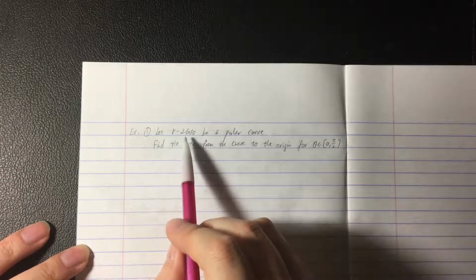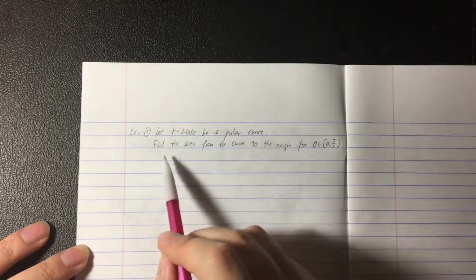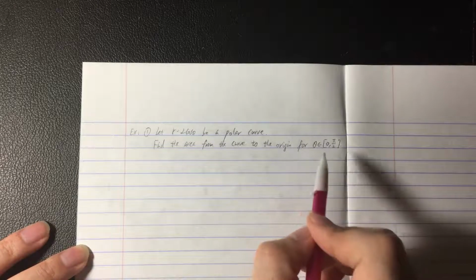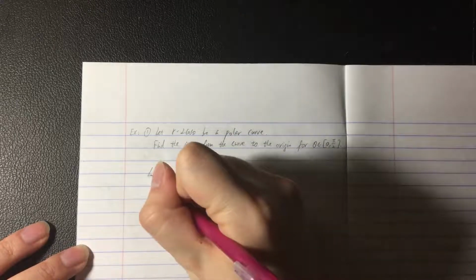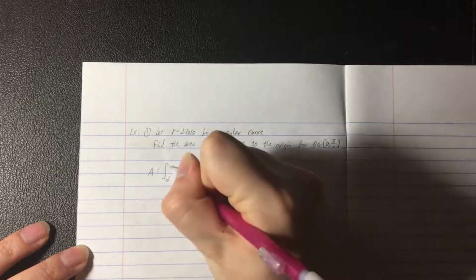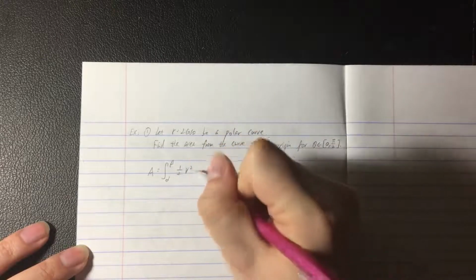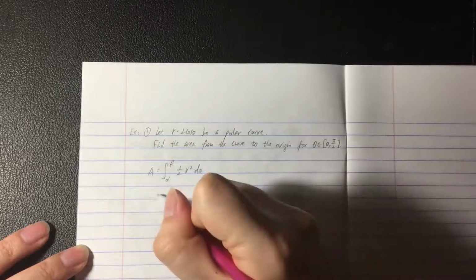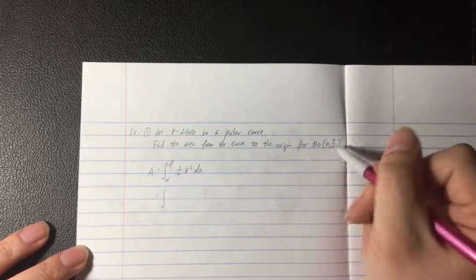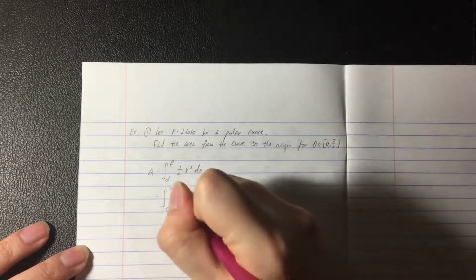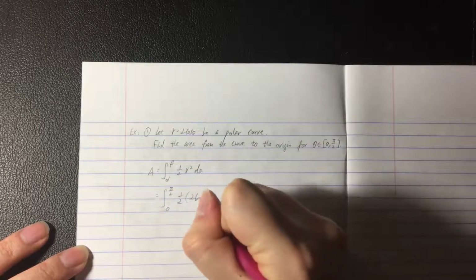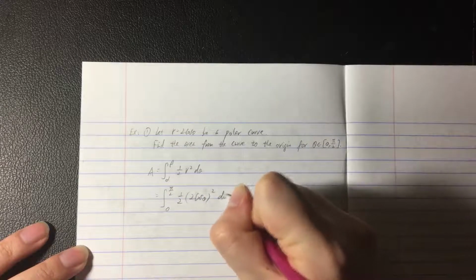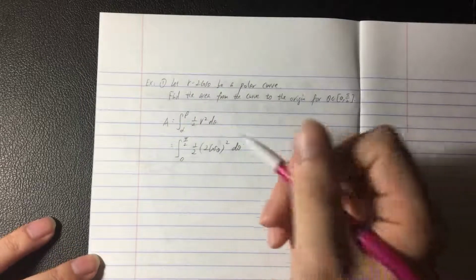Next, let's do some examples. First example, let r equal 2 cosine theta be a polar curve. Find the area from the curve to the origin for theta between 0 and pi over 2. So use the area formula. The area is the integral from alpha to beta of half of r squared d theta. Alpha and beta here are 0 and pi over 2. r is 2 cosine theta, times d theta. Then solve this integral.